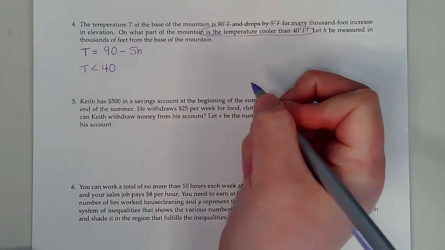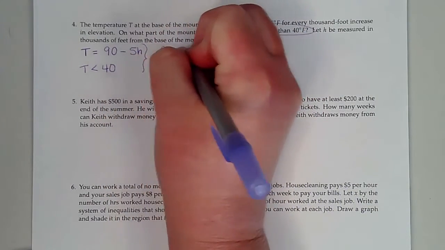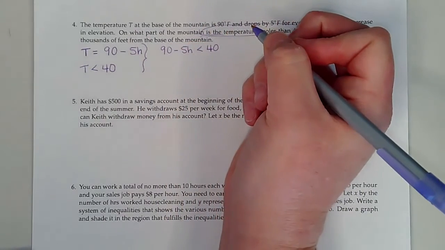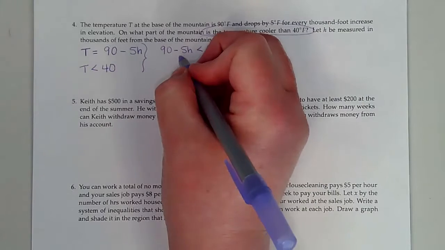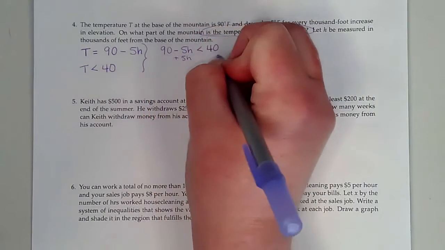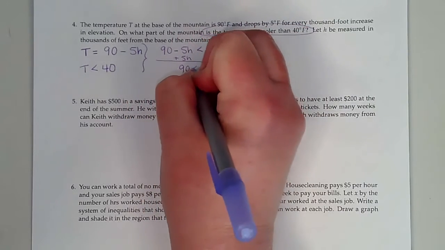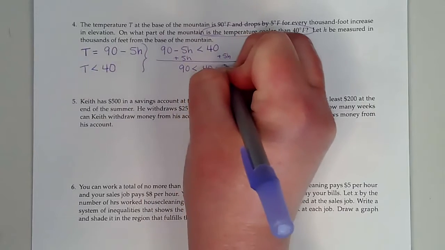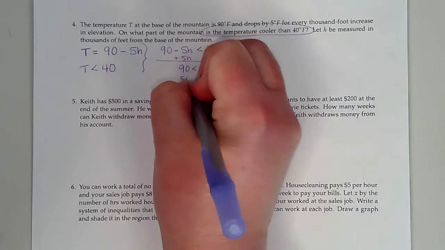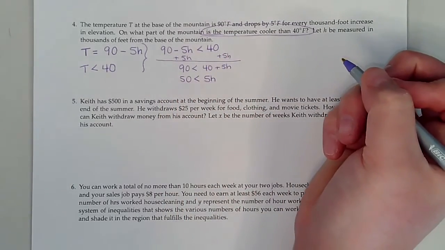We can put these two together into an inequality. So I have 90 minus 5H is less than 40. And then we can go ahead and work on solving that. I really do like to have a positive number in front of my variable, so I am going to add that 5H over to the other side. And so I get that 90 is greater than 40 plus 5H. I'll subtract that 40 over to the left-hand side, and that gives me 50 is less than 5H. Then I'm going to divide by 5.